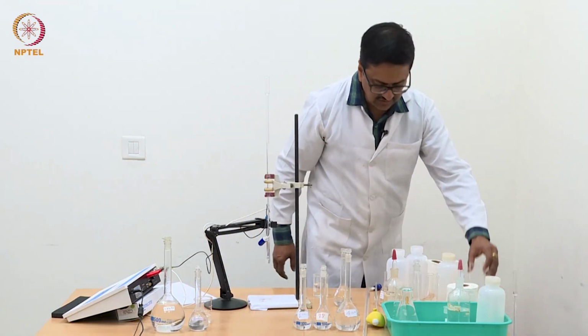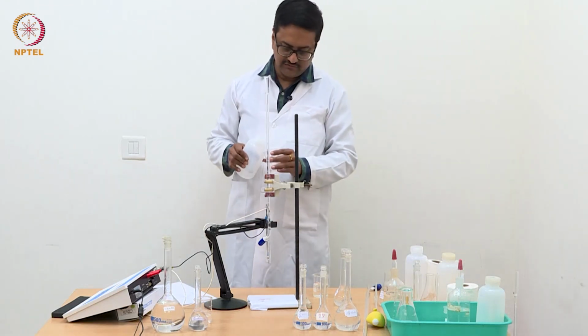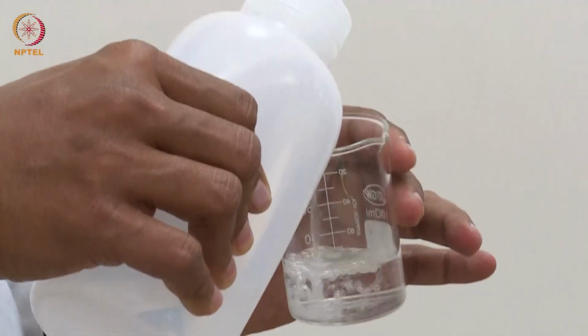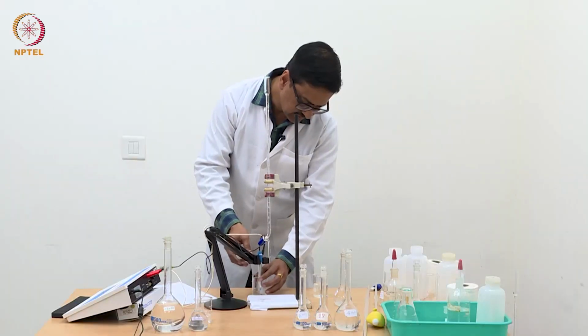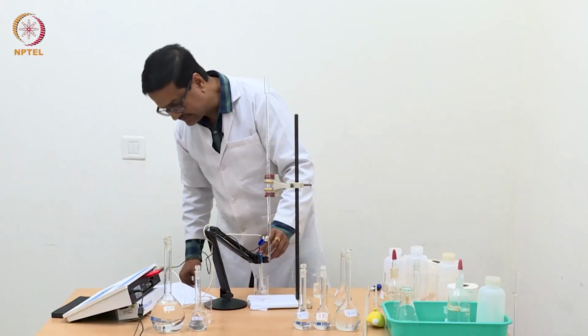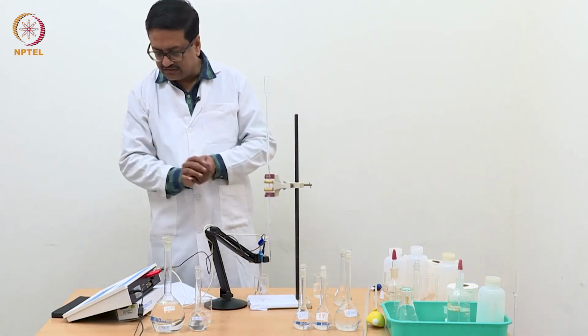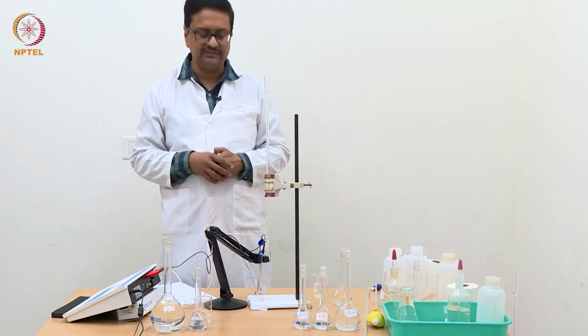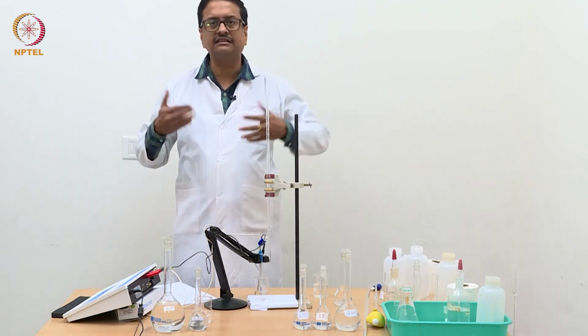Whether the electrode is now clean or not, one can see by dipping it in distilled water. If the electrode is nice and clean, we should get the starting conductance value, which we already noted was about 8 microsiemens. So what we see here is that the conductance is much higher.